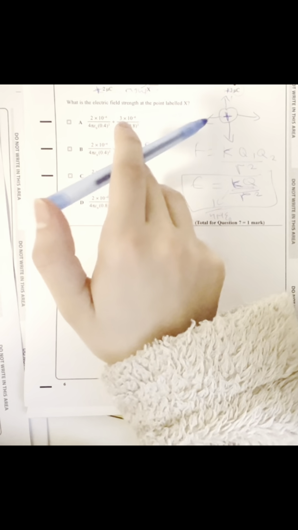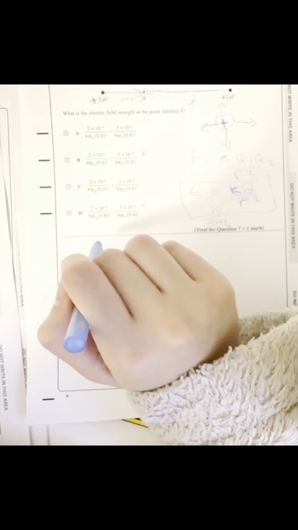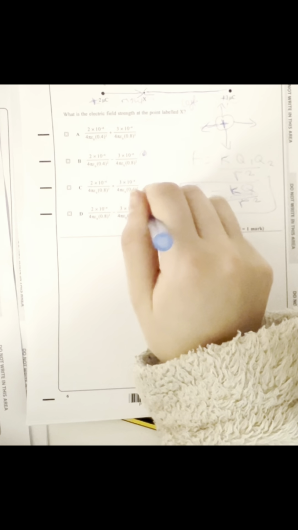Now we know that the charge is positive in both because we can't see a negative sign, and in electric fields, the direction of the field is away from the positive charge, so we draw arrows towards the X. This is obviously going to be a subtraction equation, because they're in different directions, so right and left. So it's either B or D.